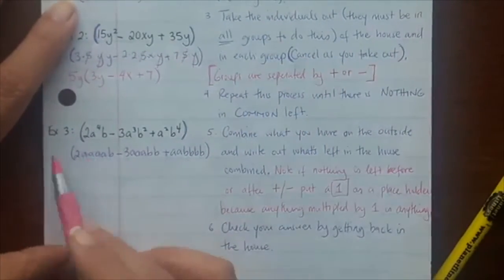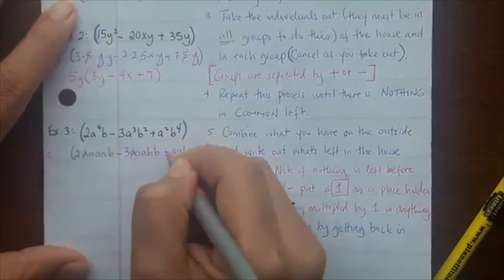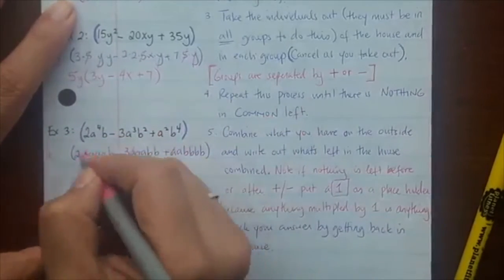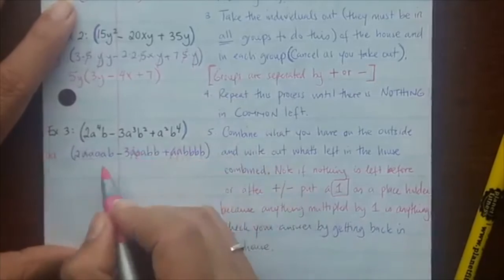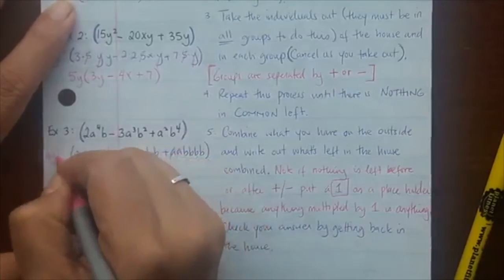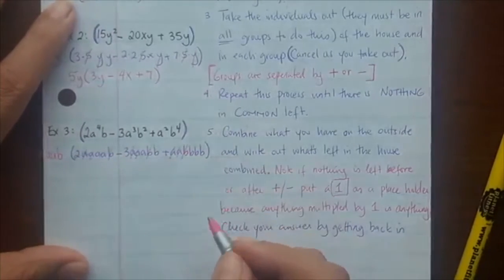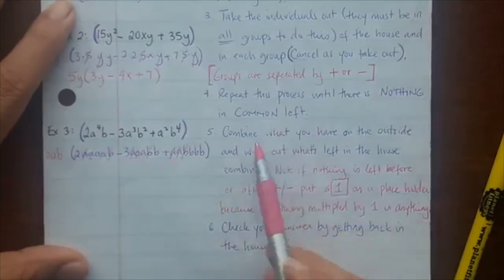So they have to be in every group. Number wise, I can't take anything out, but I can take out an A. What else can I take out? I can take out another A, cross them out as you go. I can take out a B, cross them out as you go. And you can see that there's nothing in common in all 3 groups.